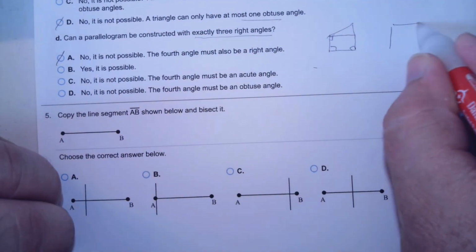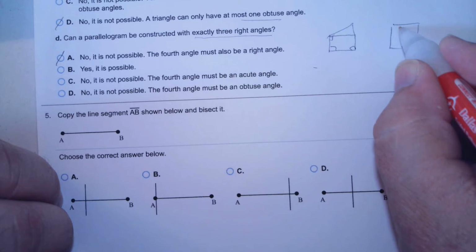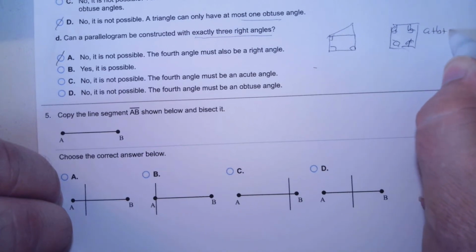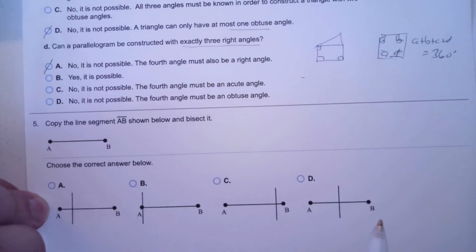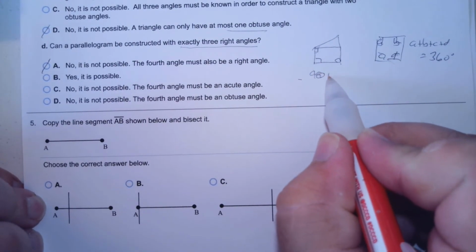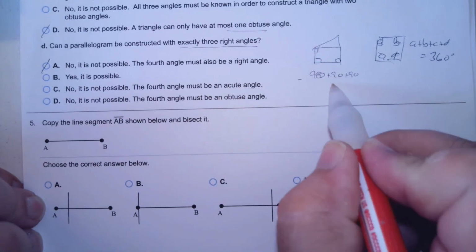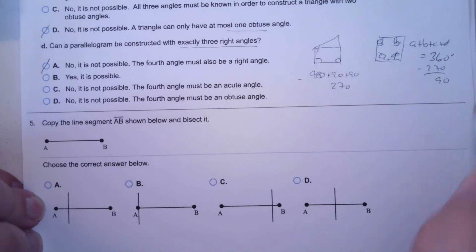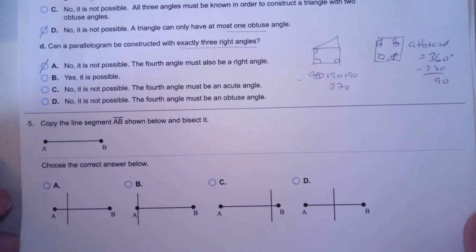In a rectangle, or any four-sided figure, the sum A plus B plus C plus D equals 360 degrees. So if you have three of them that equal 90, 90, 90, plus 270, then the last one has to be 90 degrees.